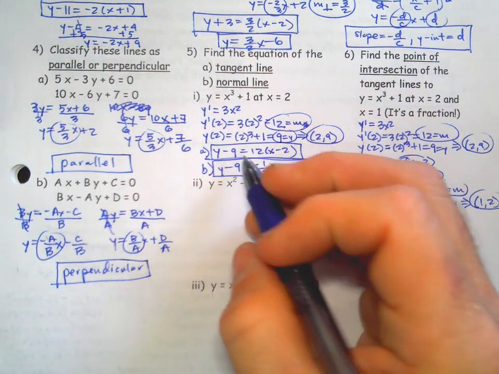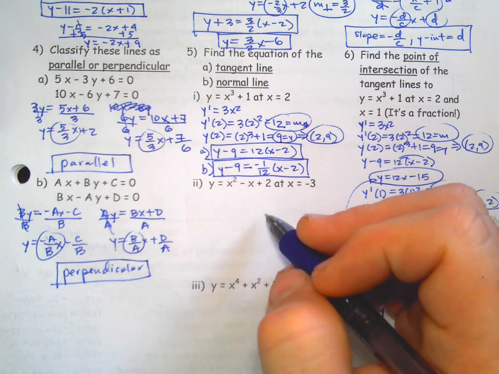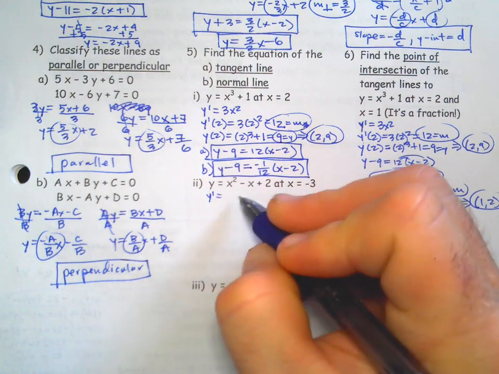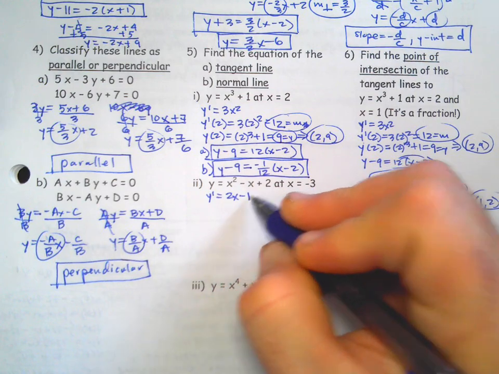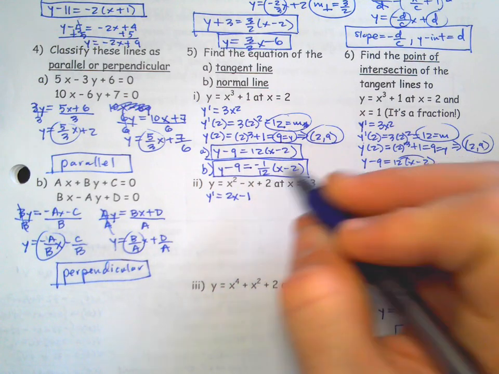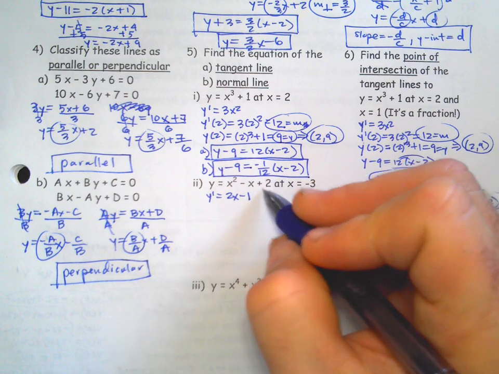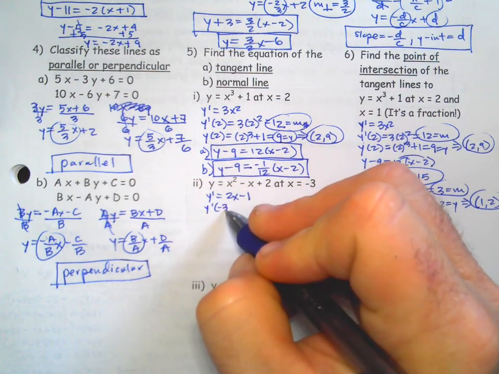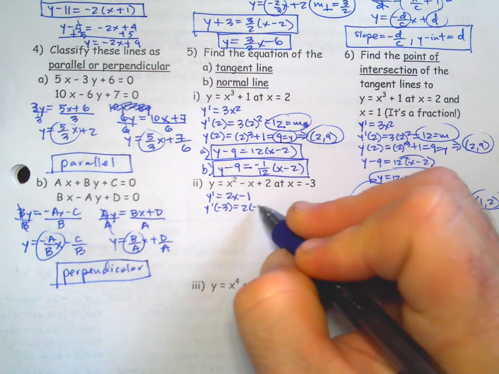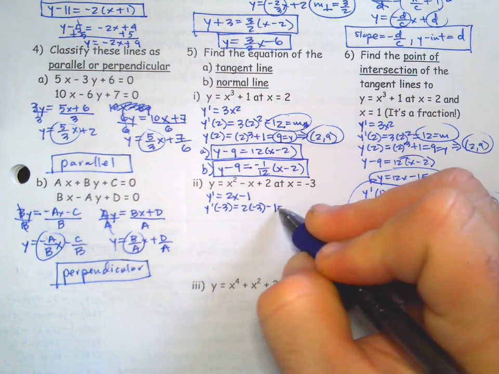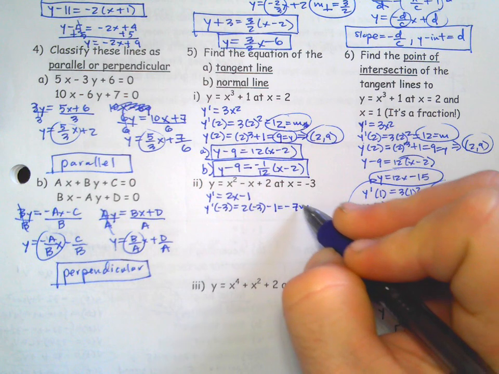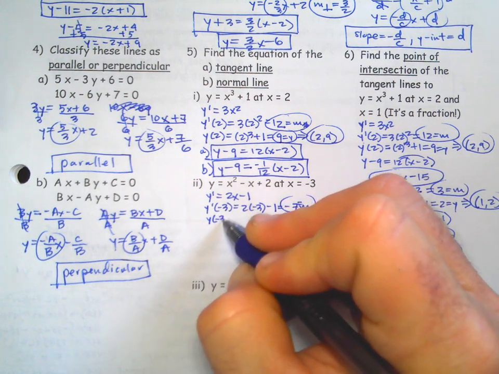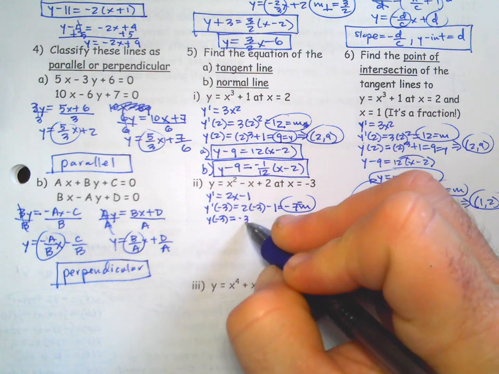So this one, we're trying to find tangent and normal lines for these equations also. So we've got to do y prime equals 2x minus 1, the derivative of plus 2 is 0. Derivatives are measuring change of something. If it's just 2, it's not changing. I'm going to plug negative 3 into the derivative to get the slope. We're going to plug negative 3 into the original equation to get the point.